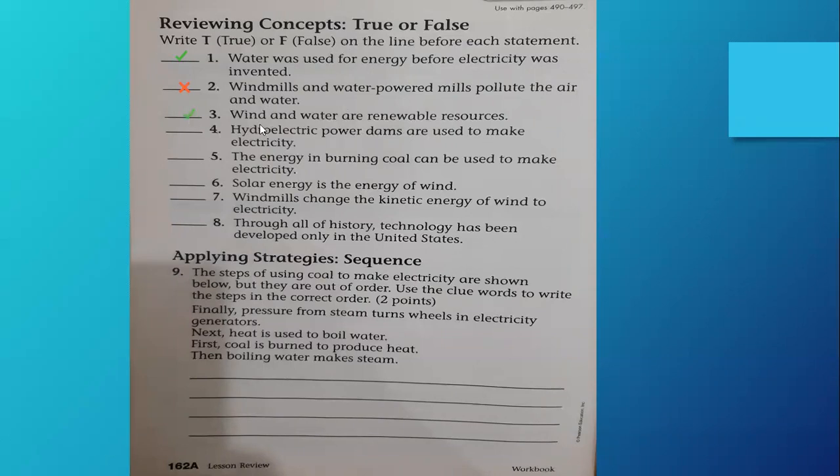Number 4: hydroelectric power dams are used to make electricity. Yes, we use them to make electricity. The energy in burning coal can be used to make electricity. Yes, the energy in the coal. Solar energy is energy of the wind or of the sun? The sun. Windmills change the kinetic energy of wind to electricity? Yes, they change the kinetic energy of the wind to electricity.